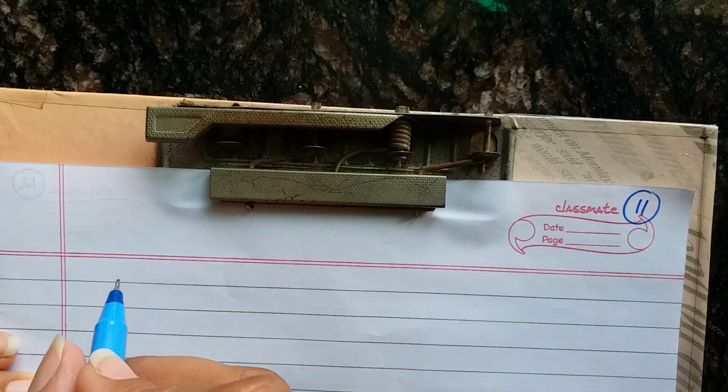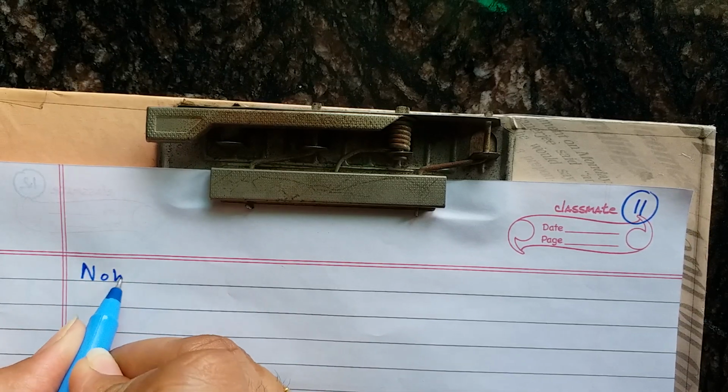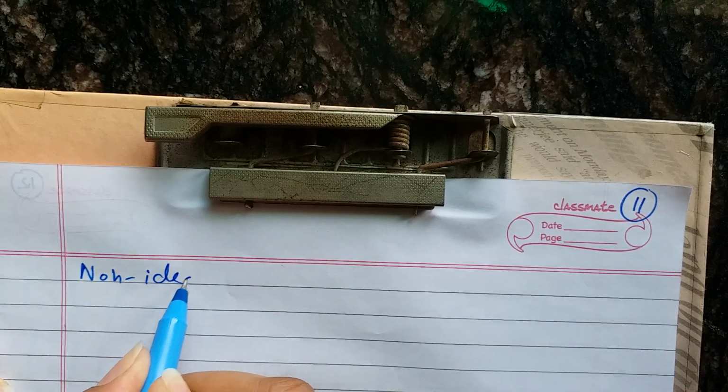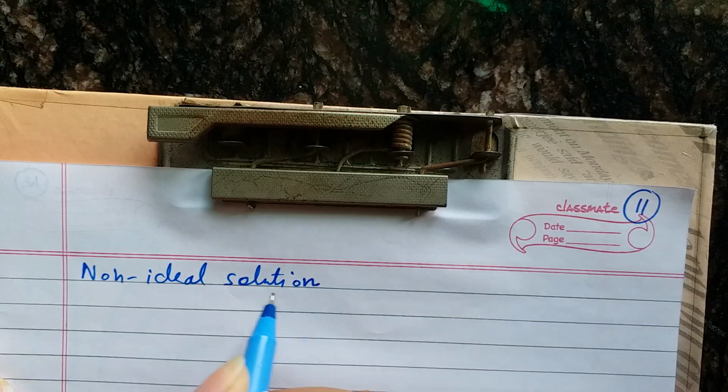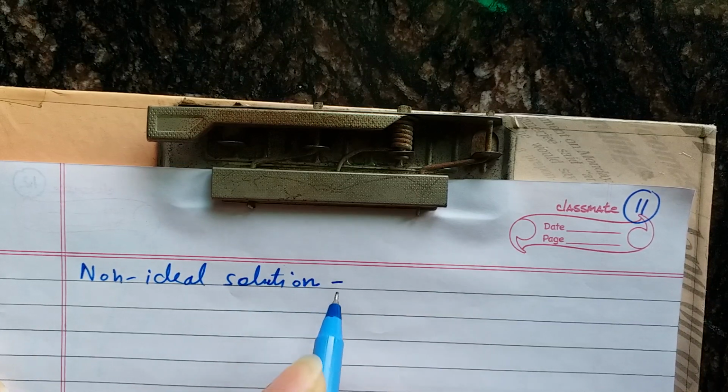Now we talk about non-ideal solutions. So first of all, let's see what is a non-ideal solution or how it is defined.